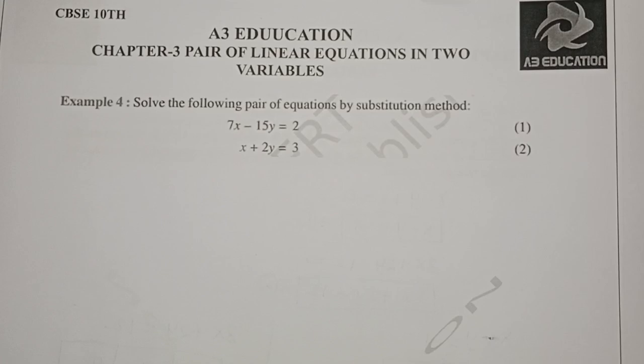This is 8th education, class 10 CBSE, chapter 3, pair of linear equations in two variables. Example 4: solve the following pair of equations using the substitution method. Before this exercise, we mainly concentrated on the graphical method.